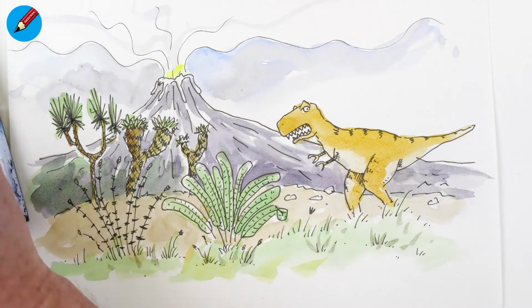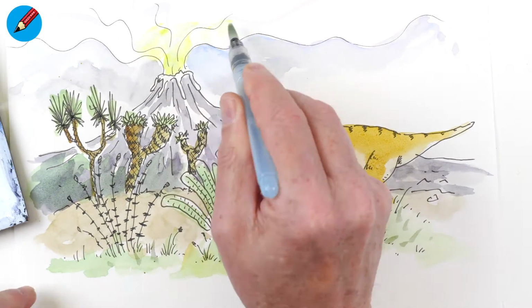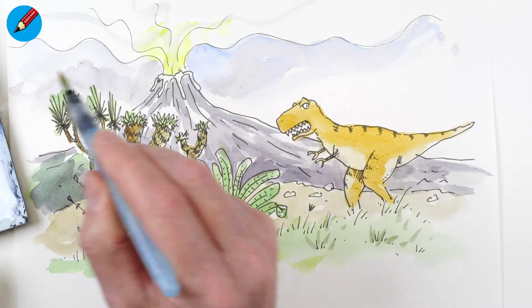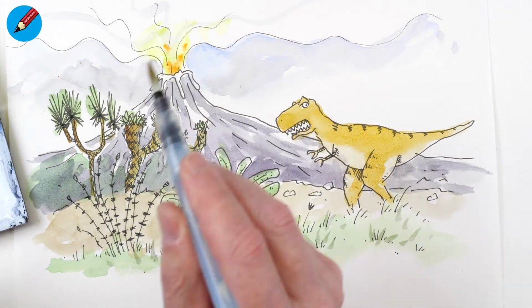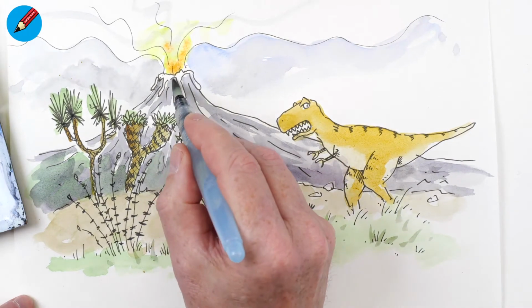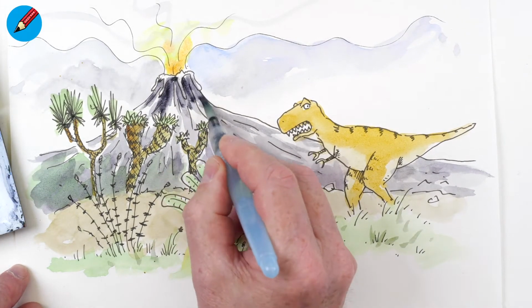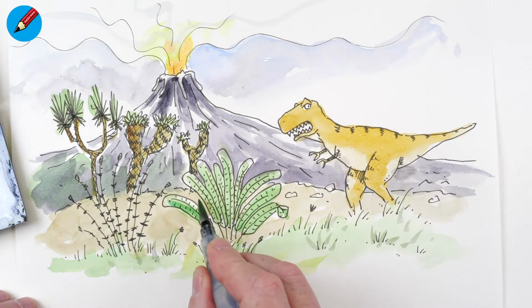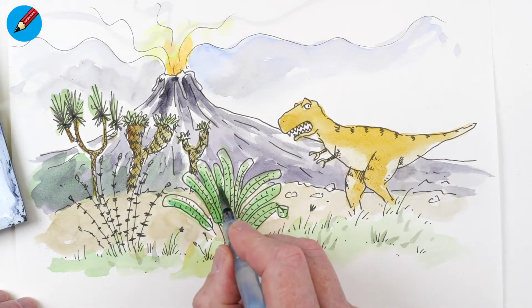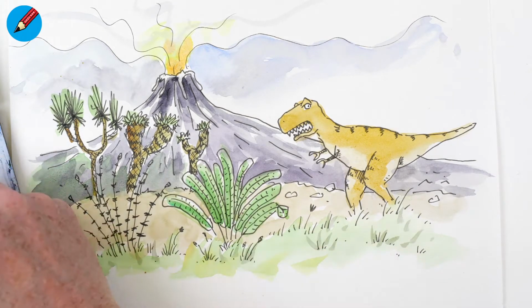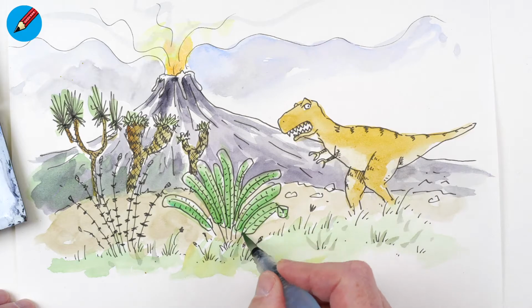And then finally, I think we'll have a little bit of glow coming out of the volcano like that. So there's something going on up there. And maybe a bit of shadow with this crumbly stuff up at the top. Because you can keep going forever, and with these sort of ferns, you can always paint one side slightly darker than the other side, like that.